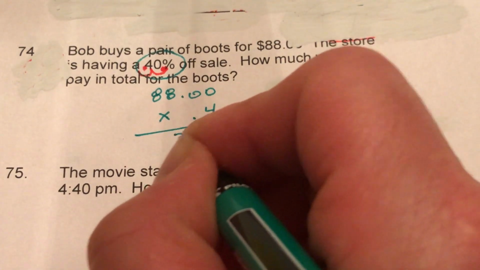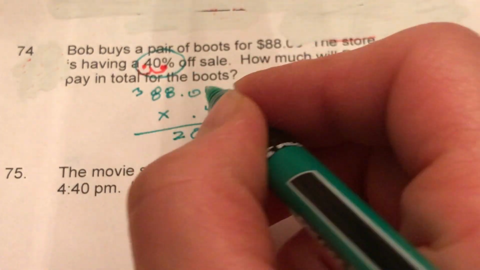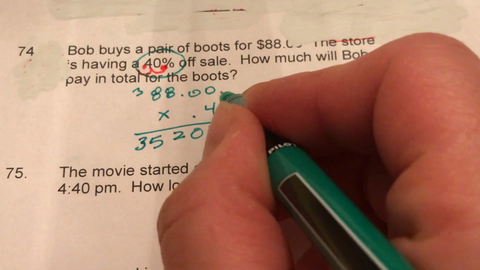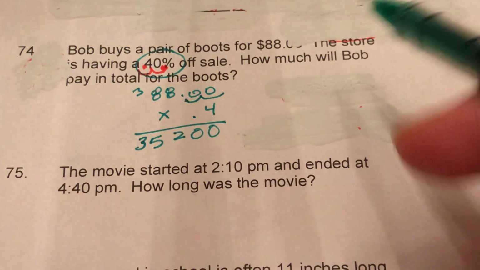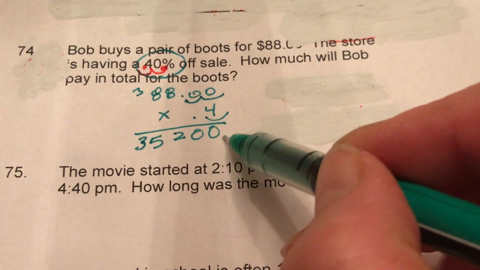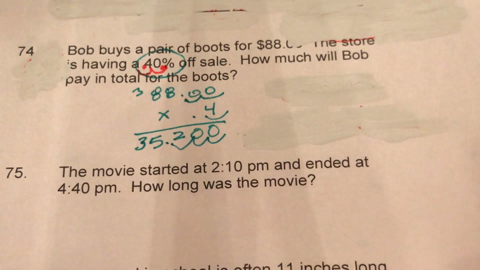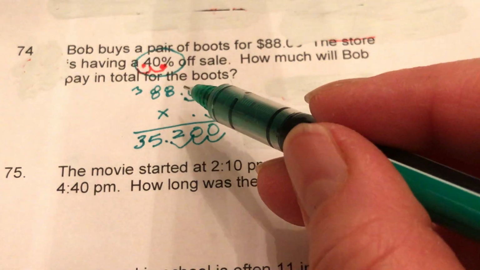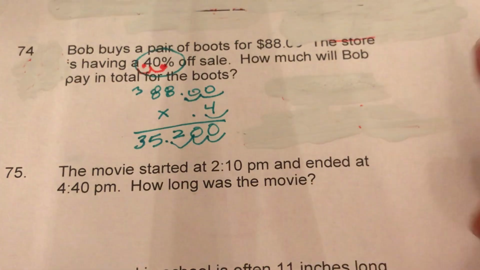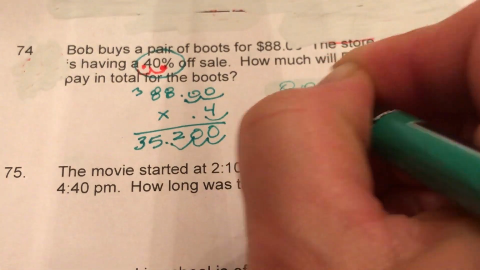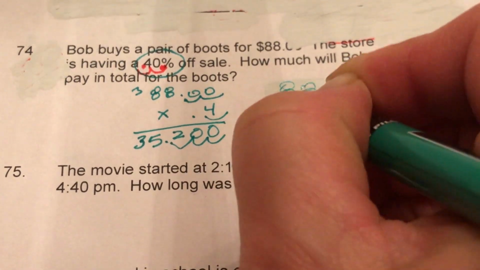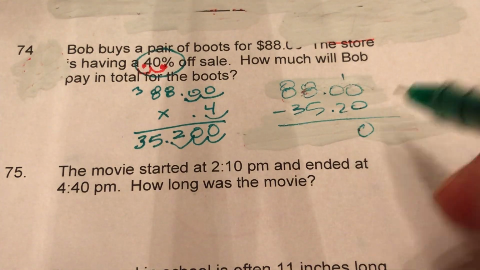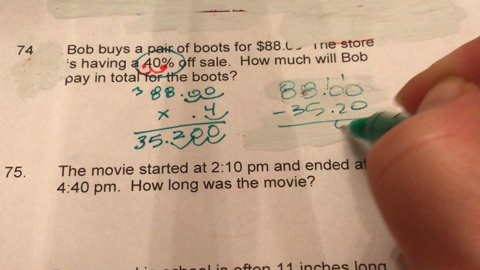4 times 8 is 32. Carry 3. 4 times 8 is 32, plus 3 is 35. I'm going to move 2 spaces there for my decimal, and then 1 space there. So 1, 2, and 3. 35.20 is the discount. So we're going to subtract 35.20 from 88. And we get, well, that's 0. 10 minus 2 is 8.